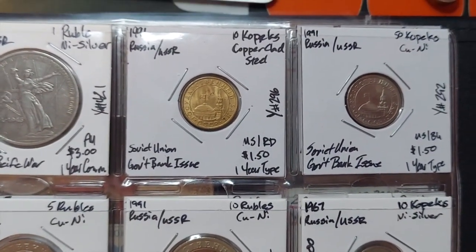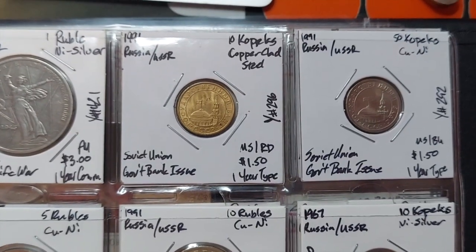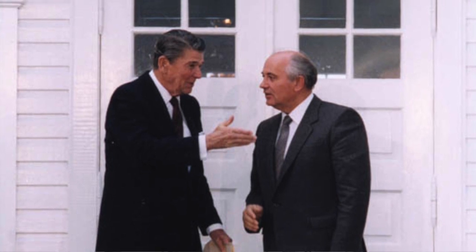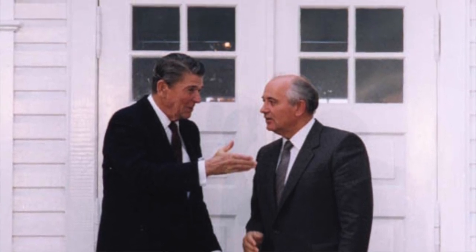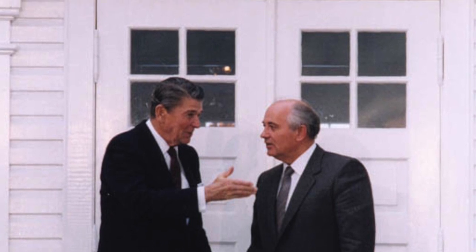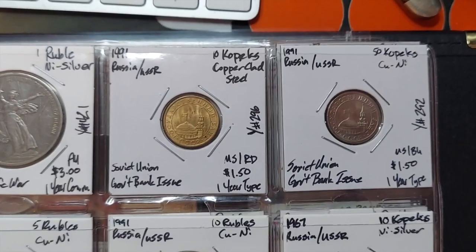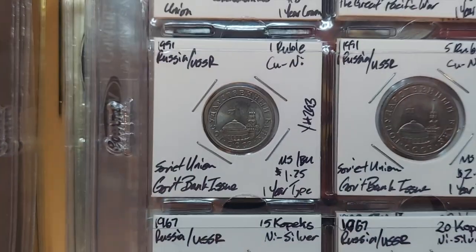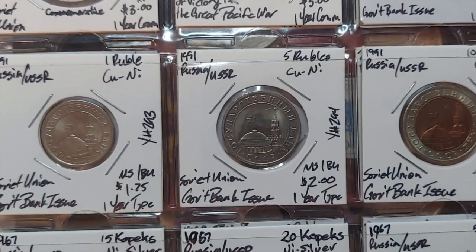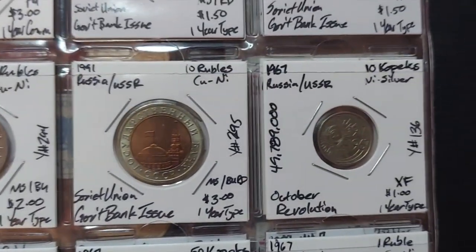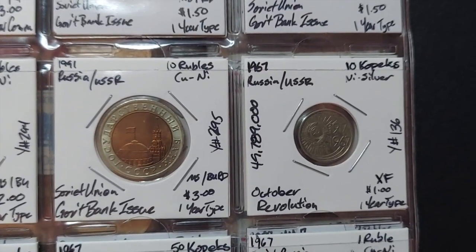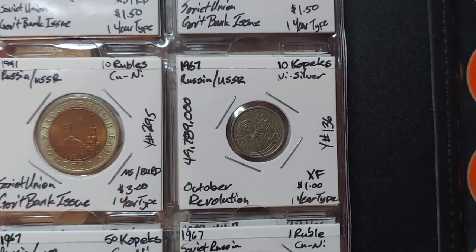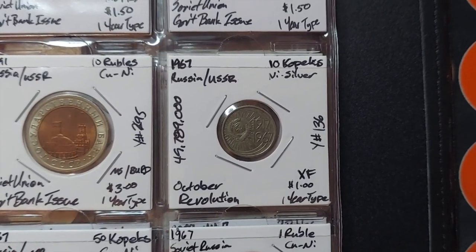And then you had the one-year type of the Russian coins. This was the fall of the Soviet Union going into the Russian Republic. These coins were issued by the Soviet Union government bank. You had the 10, the 50 kopeck, the 1 ruble, the 5 ruble, the 10, and then also another one-year type in 1967. They had the 50th anniversary of the October Revolution.